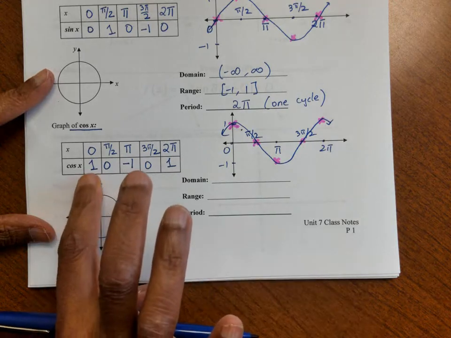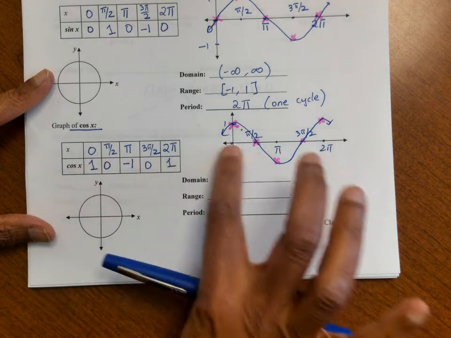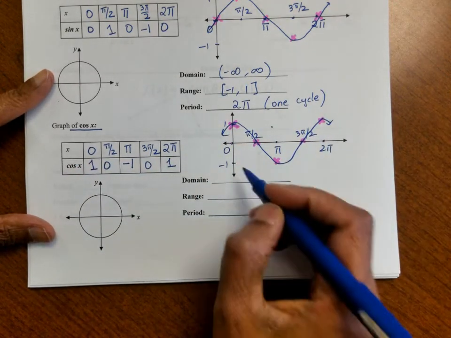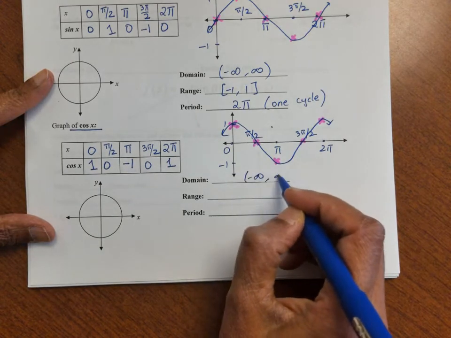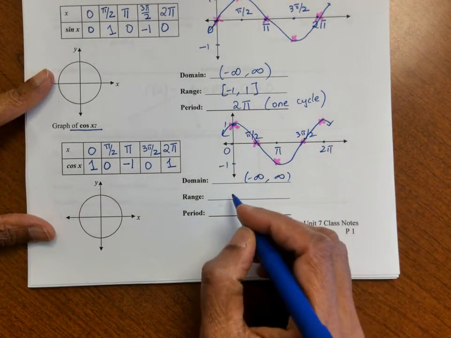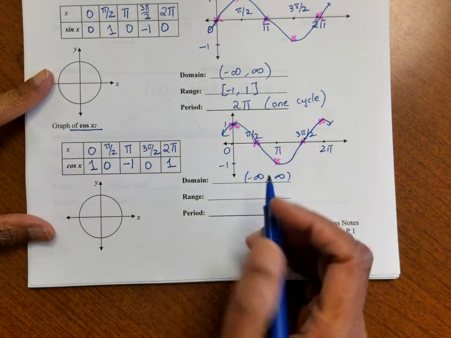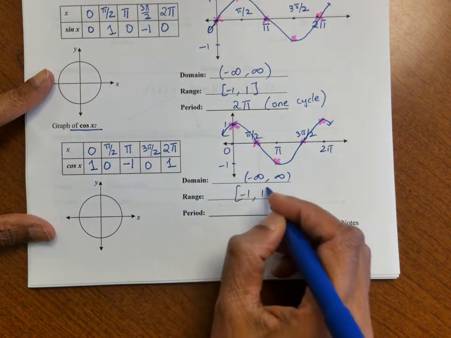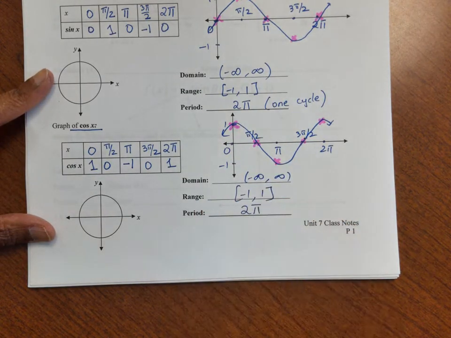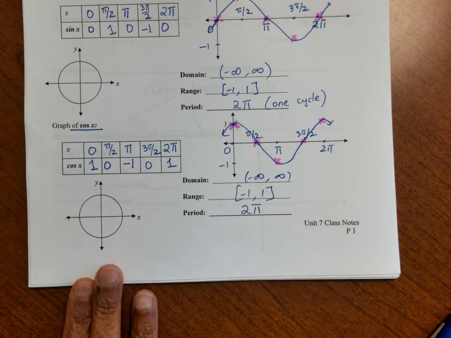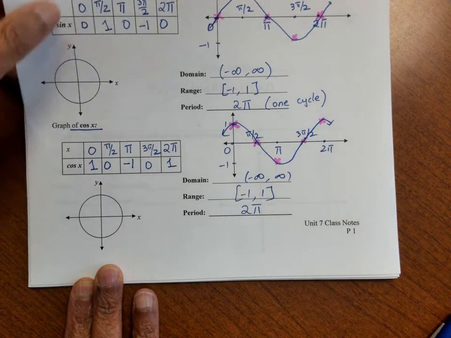Alright, so this is what you need to remember. It starts above the sea level and goes like that. And the domain is the same, right? Everybody can see. Range is also the same because minimum maximum value. And one wavelength is still from 0 to 2 pi. Okay? Now that we have done the parent sine and cosine, we'll look at some of the transformation.